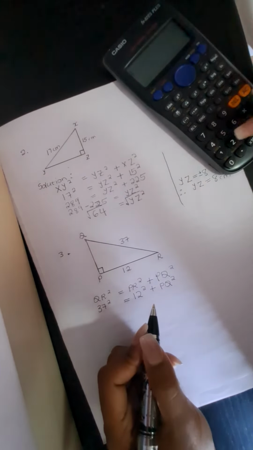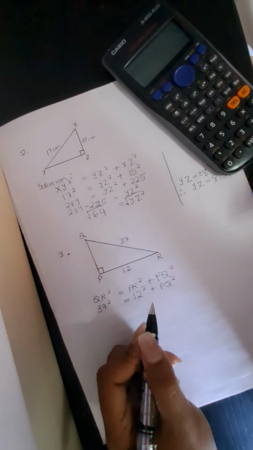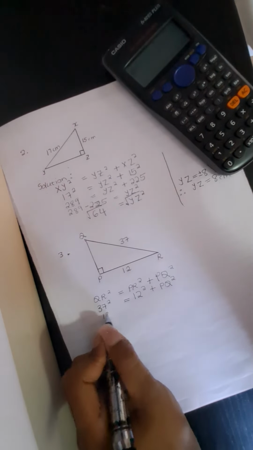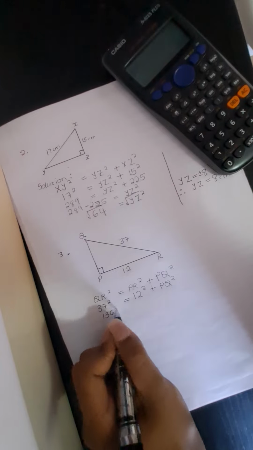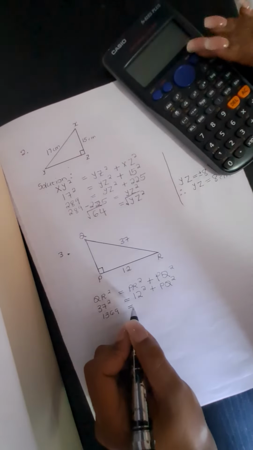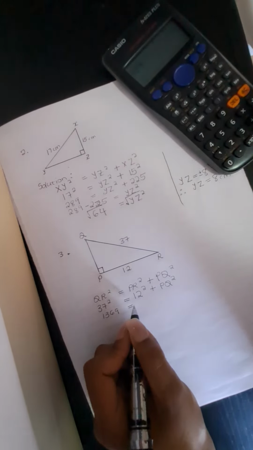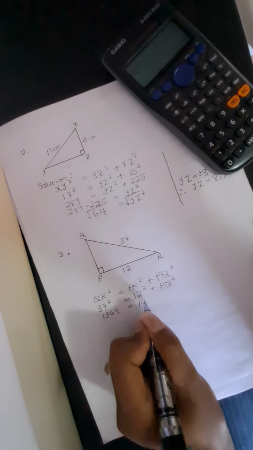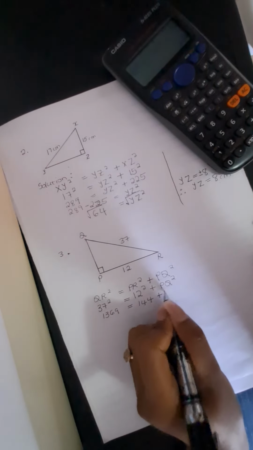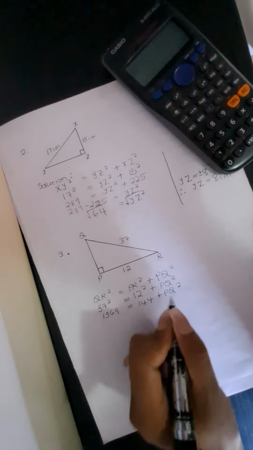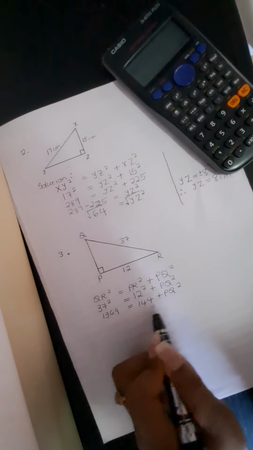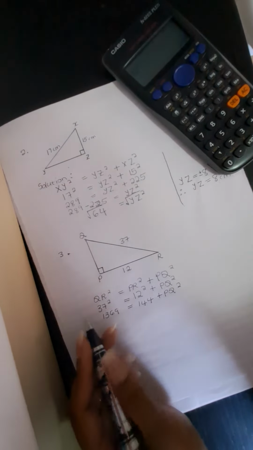And then we press our calculator. 37 squared, we are getting 1369 equals, and then 12 squared, it's 144, plus PQ squared. You solve for PQ, we need to transpose 144 to our left-hand side.